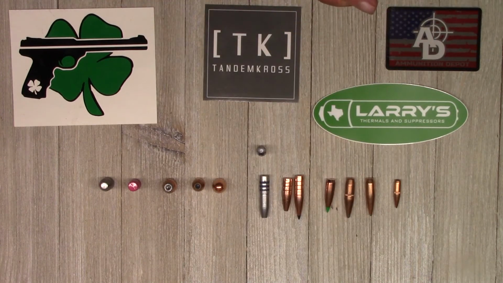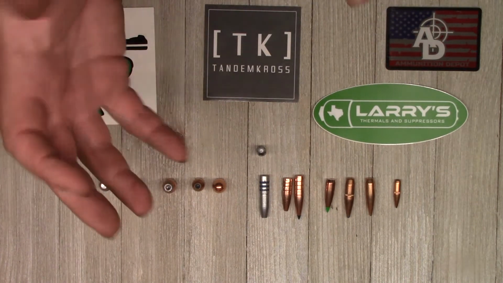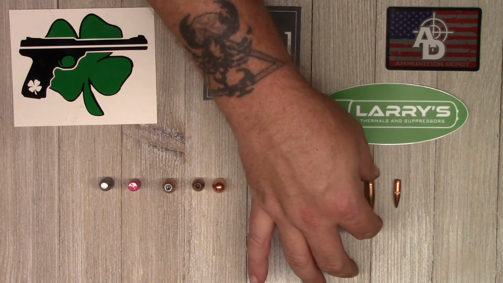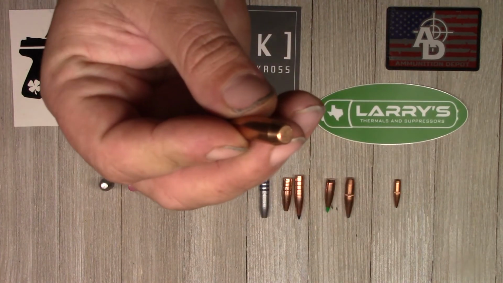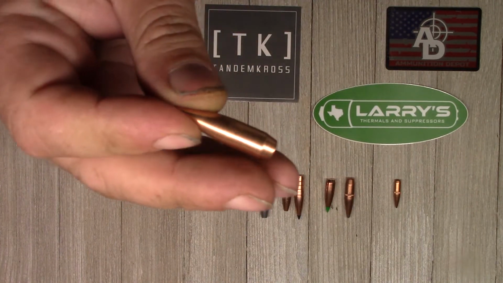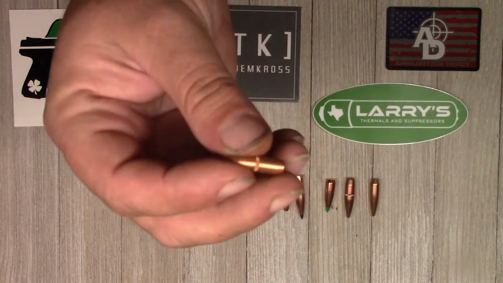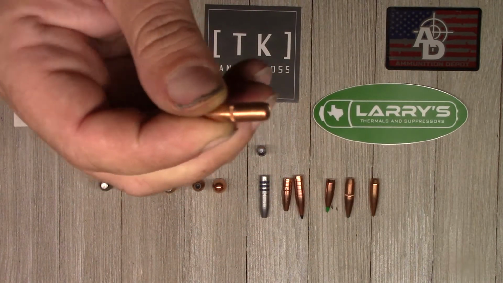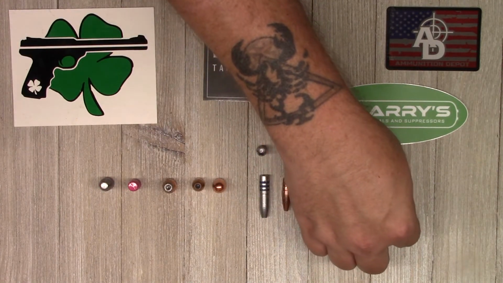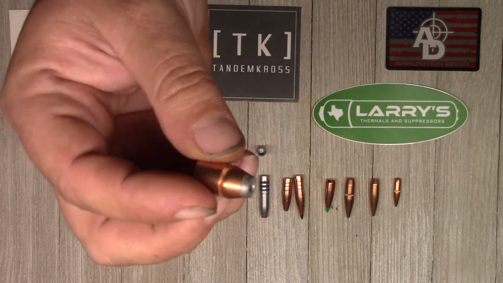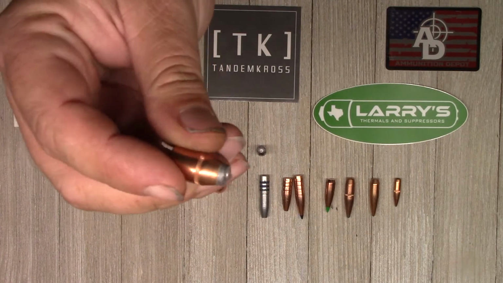Now, with the jackets on your projectile, when we talked about the copper jackets before, there are a couple of different types of those. You have a full copper jacket, okay, like this would be. This would also be considered a full copper jacket. And then you've got, this would be more considered a semi-jacketed, not covered on the end down there.